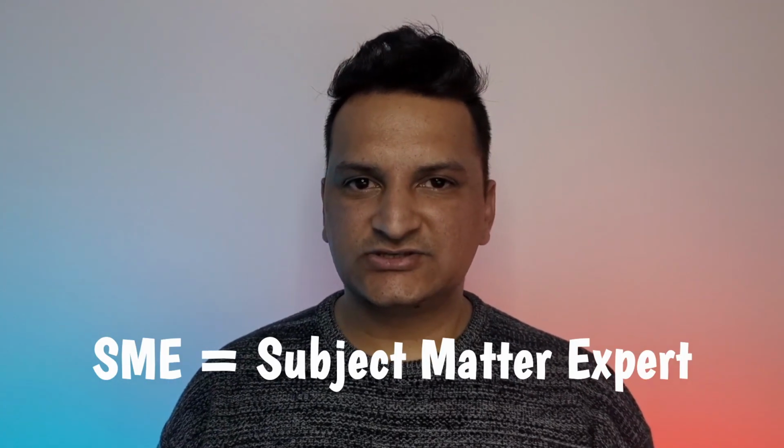In the context of RPA, an RPA business analyst's job is to facilitate conversation between the RPA developer or RPA team and the business team, which would include the business owner, product owner, and also SMEs, which stands for subject matter expert. In this context, an SME would be a person who's manually doing the job that is supposed to be automated.